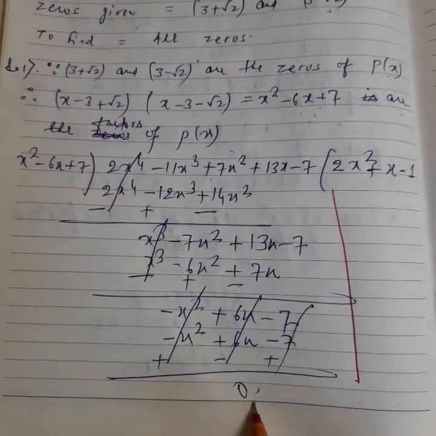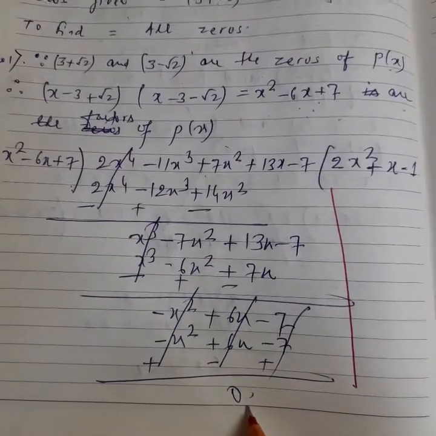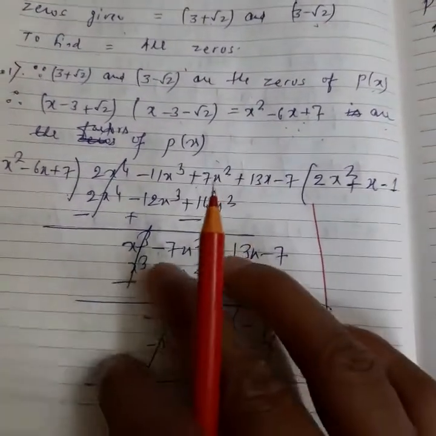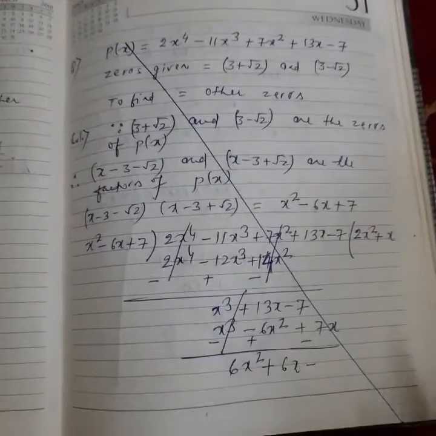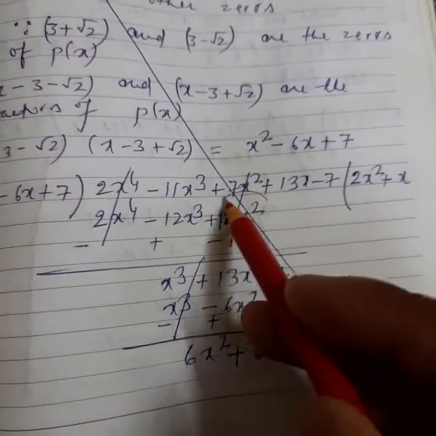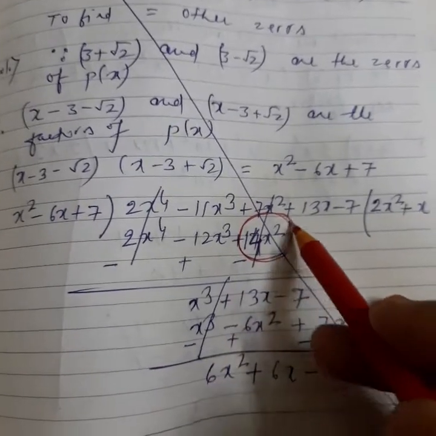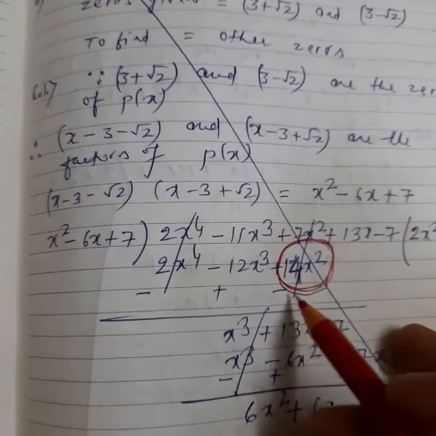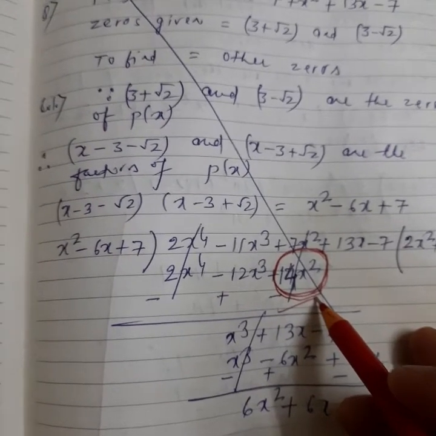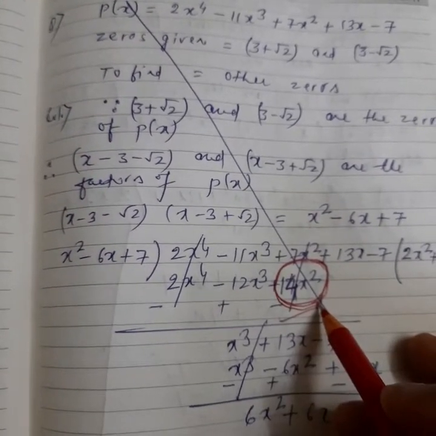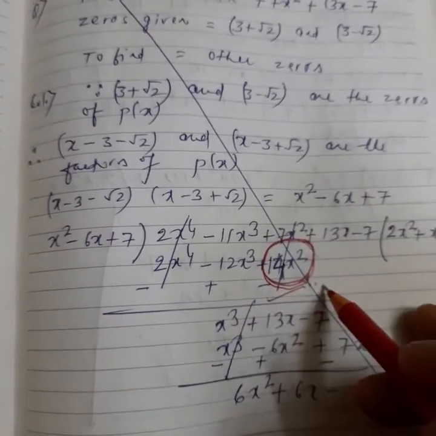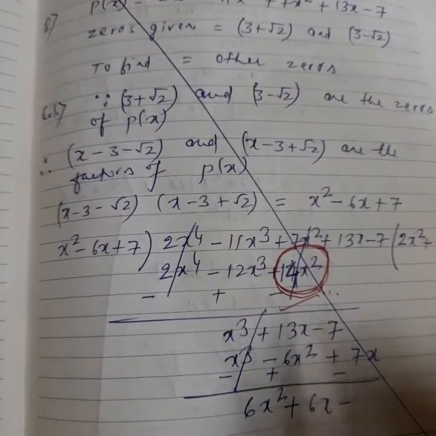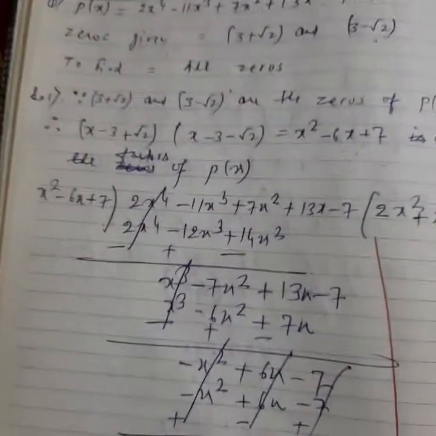Now, it is possible you may make some mistake in division. Just for your reference, I have made one mistake. You can see this page, I have cancelled it. I had earlier written 7x square and after that I wrote 14x square. Normally students make these mistakes. That's why I did this intentionally and cancelled this page. So have patience and divide carefully. On dividing, you will get the remainder 0.